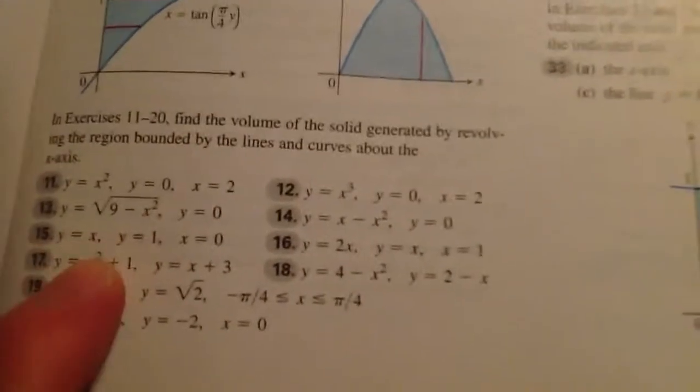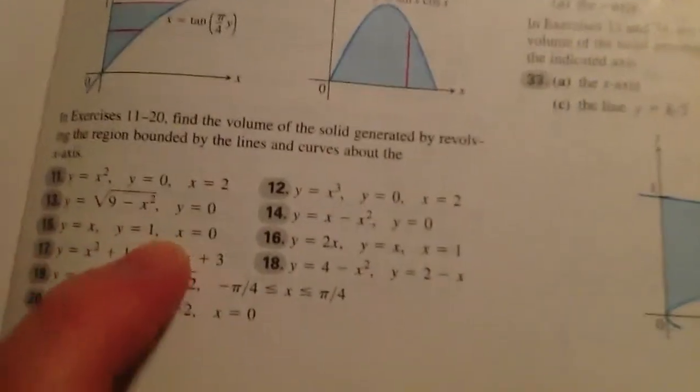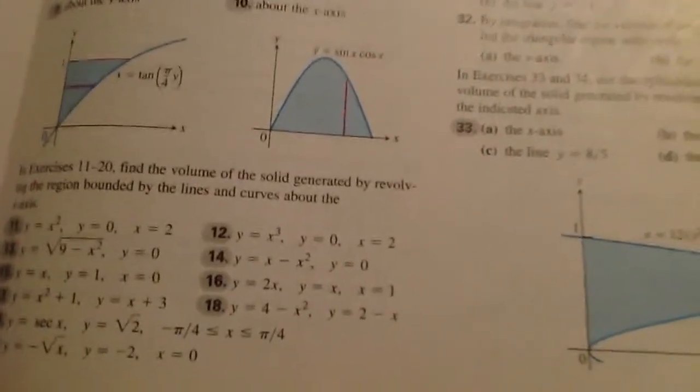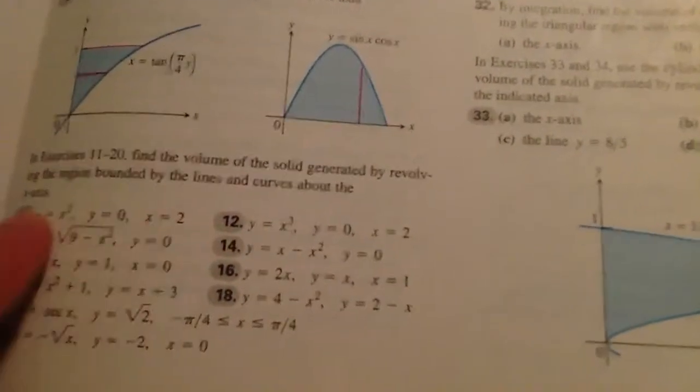So like 15, y equals x, y equals 1, and x equals 0. You actually have to draw a graph. Put the line y equals x, put the line y equals 1, put the line x equals 0. If you put those three on there, you'll create a region. And if you take that region and revolve it around the x-axis, that's what you're finding the volume of. I picked the easy ones to graph.